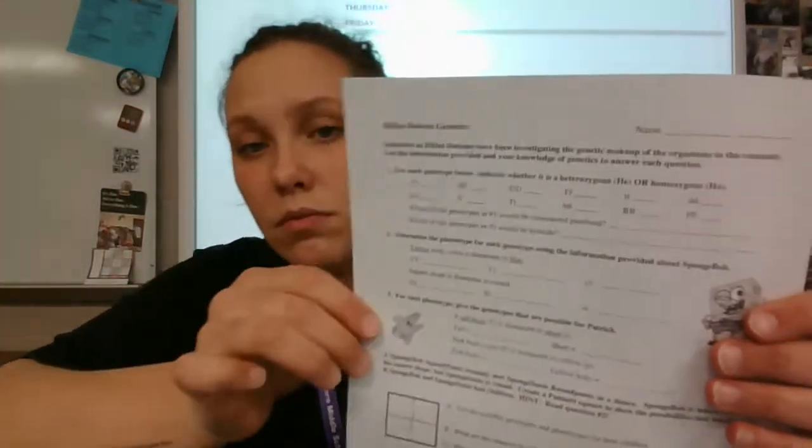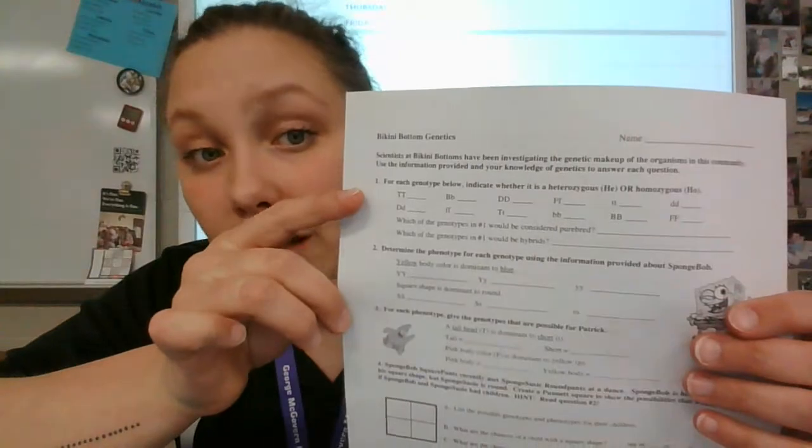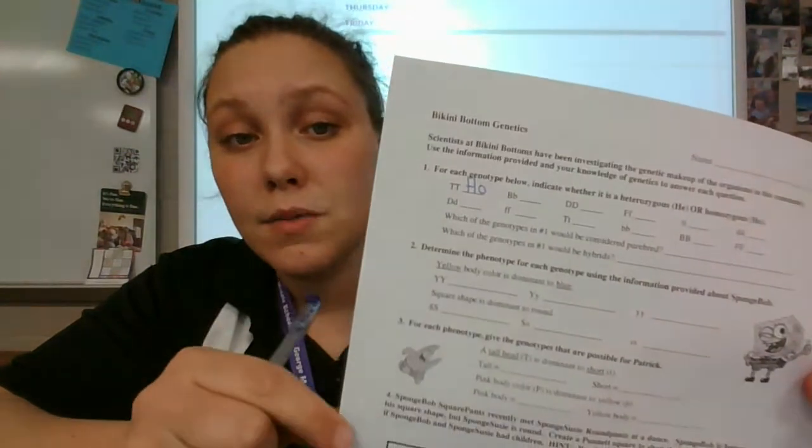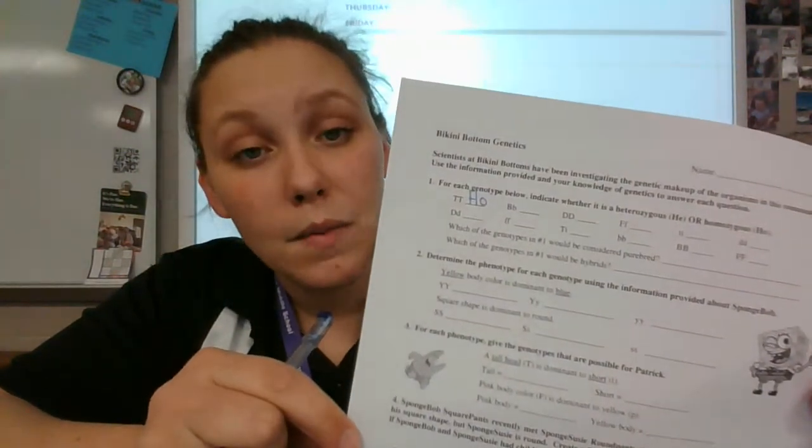Heterozygous means different, 1 capital, 1 lower, and homozygous means the same, homo meaning same. So either 2 capital or 2 lowercase. The first one is capital T, capital T. They're both capital letters, so we're going to say that one is homozygous because they're both the same. So we're saying HO. The next one is capital B, lowercase b. They're different, so that's heterozygous. HE.